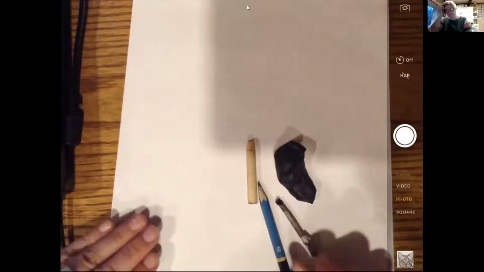I'm also going to get a blending stick to blend. And I'm going to get my eraser pencil. My eraser pencil is tiny. Okay.